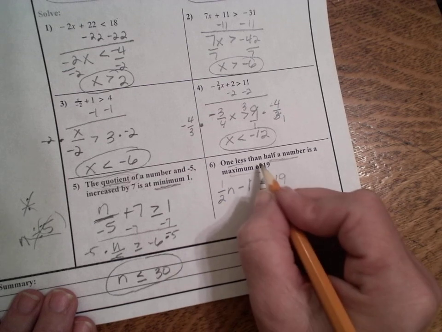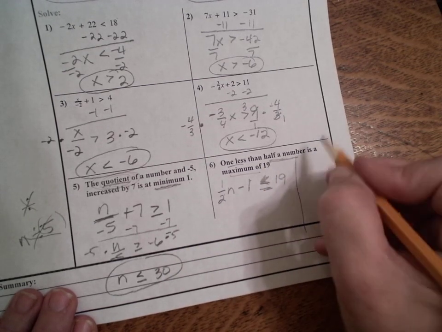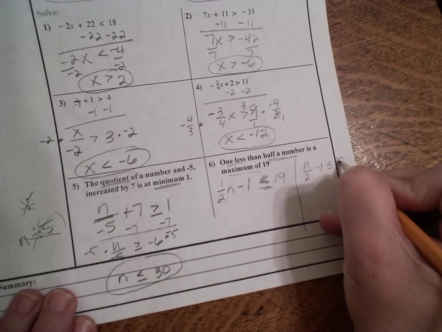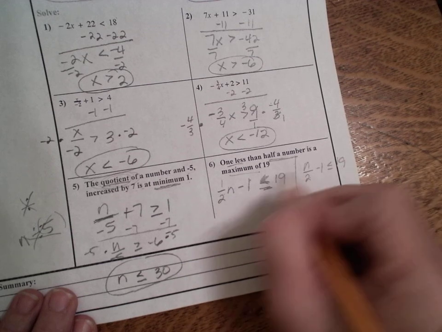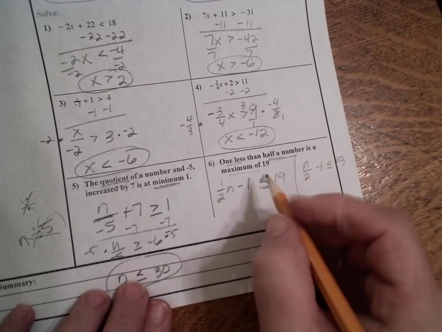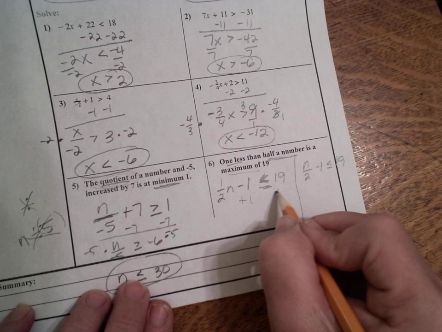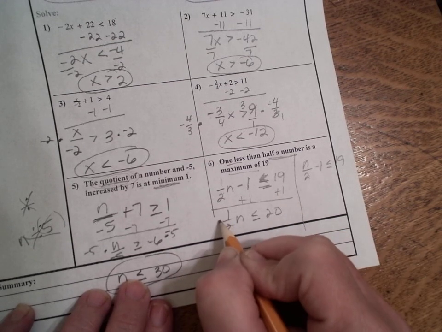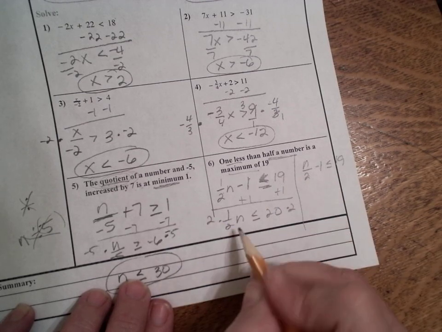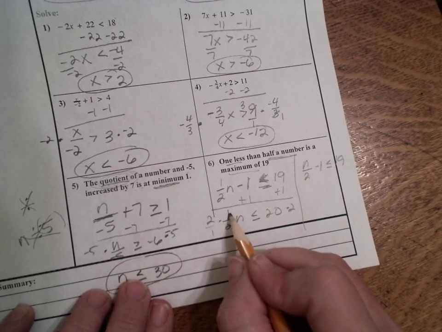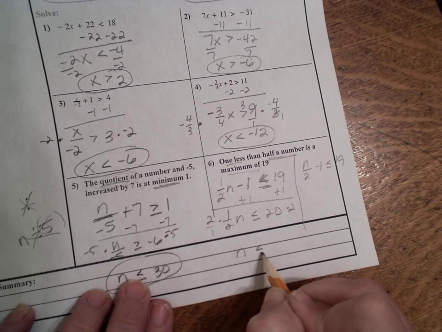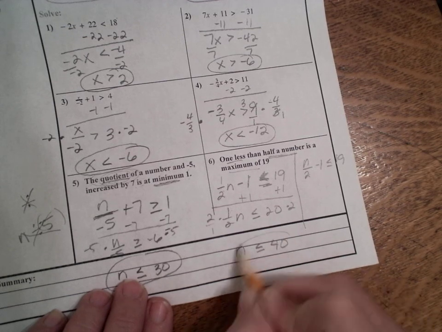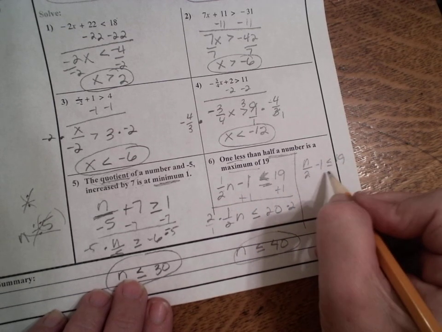So here's one way you can do this. Or for that half a number, you could do this: n divided by 2 minus 1 is less than or equal to 19. So you could write your half either way. You can have it this way, or you can write it this way. So either way, you're going to add 1, and you're going to have half n is less than or equal to 20. And then you're going to multiply by 2, or 2 over 1, but you don't really need that 1 since that's what's happening. n is less than or equal to 40. So here, 40 would work. If you want to try it this way, that would work too.